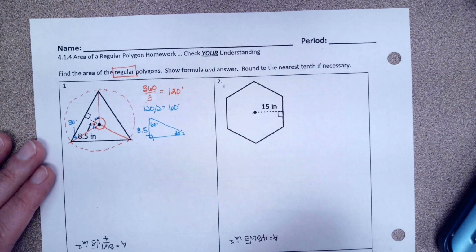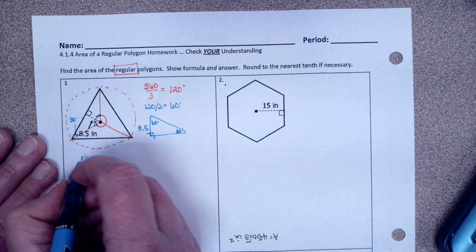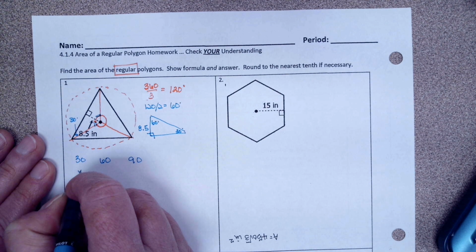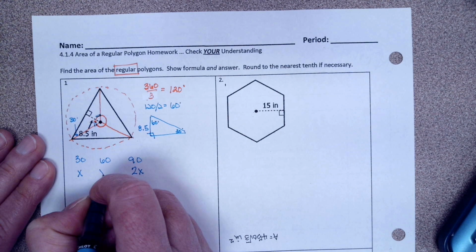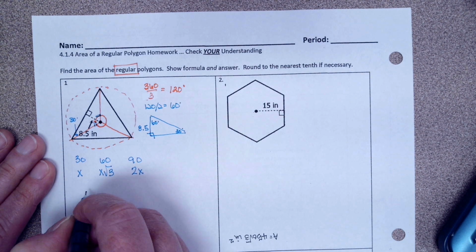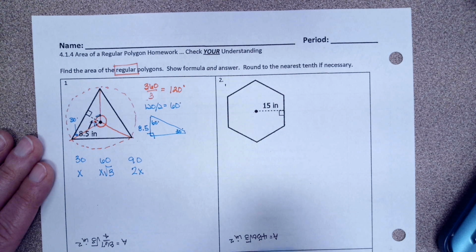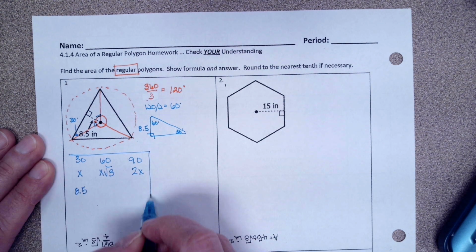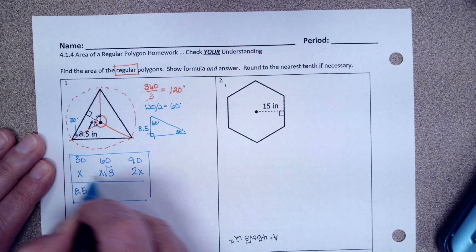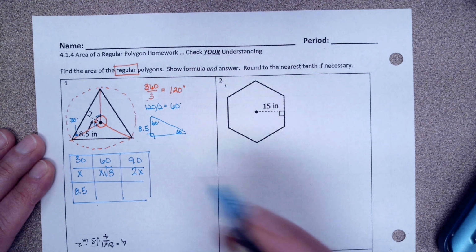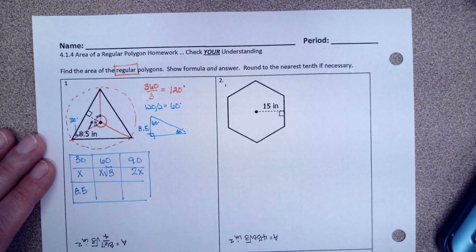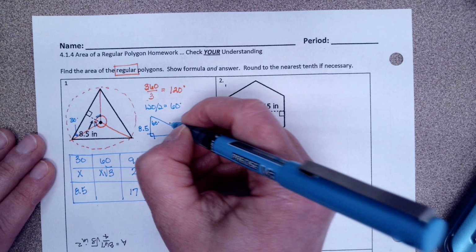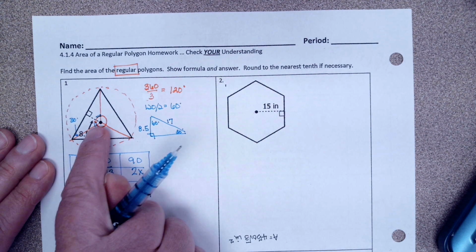So if we think back to, again, here's my 30, 60, 90. If I use my table, across from the 30 is the x, 90 is 2x, and 60 is x root 3. So if across from my 30 is 8.5, which absolutely we can change into a fraction. Sorry, we'll make the table real quick. Okay, if I take 8.5 and we double it, that's going to get us a 17. Which means that my hypotenuse over here is going to be a 17.